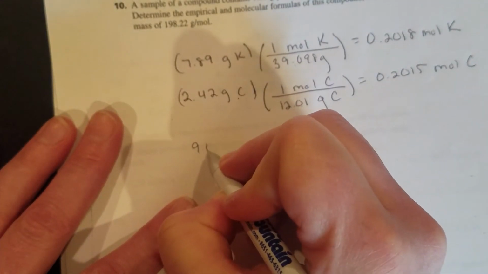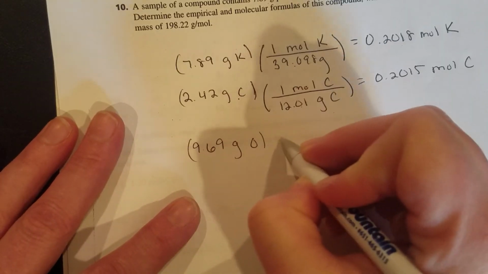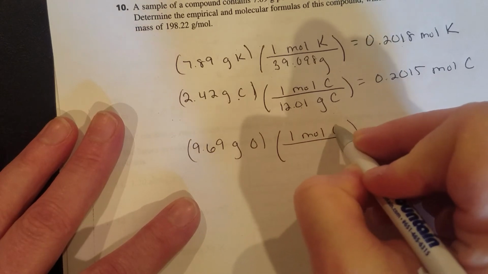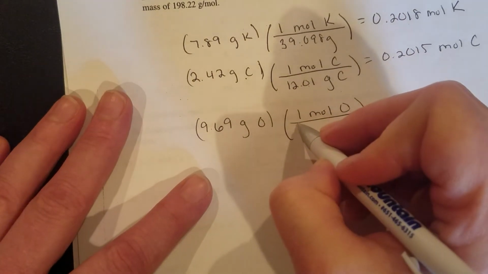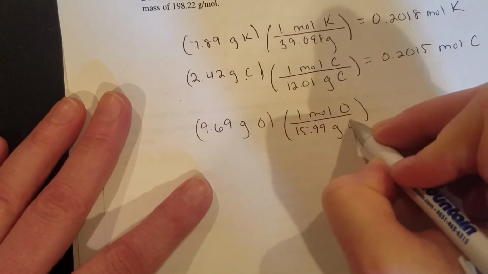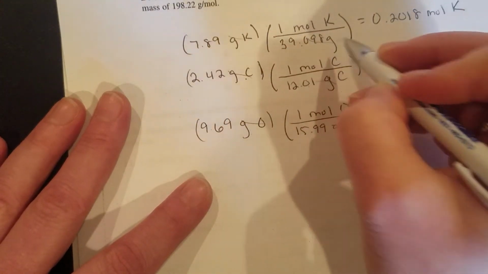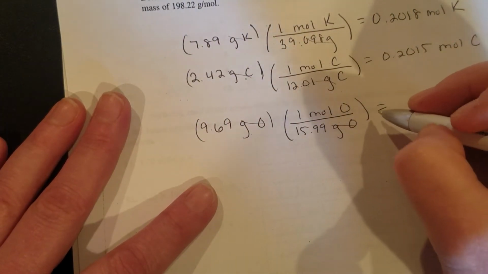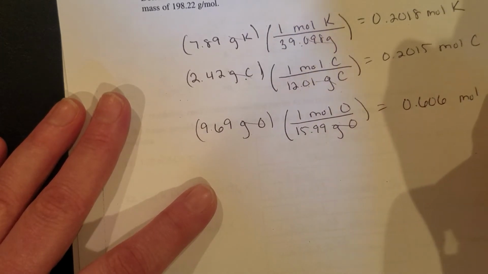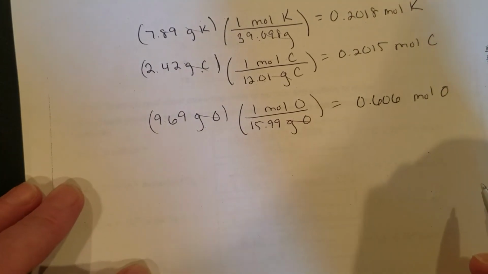Then let's take a look at our oxygen. We have 9.69 grams of oxygen. And in 1 mole of oxygen, if we look at our periodic table, that weighs 15.99 grams. So these cancel out just like these did. If we multiply that out, that leaves us with 0.606 moles of oxygen. Okay, so now we know how many moles we have of each one.